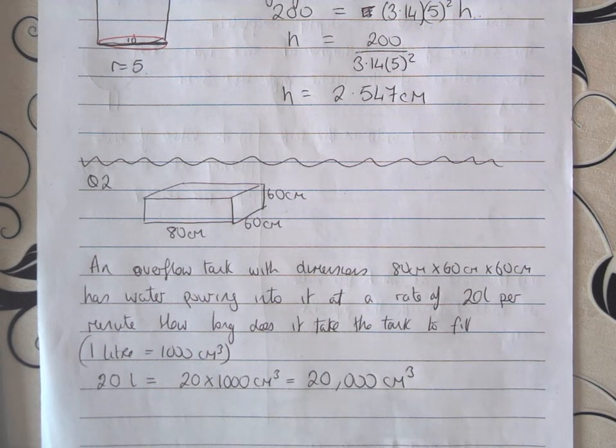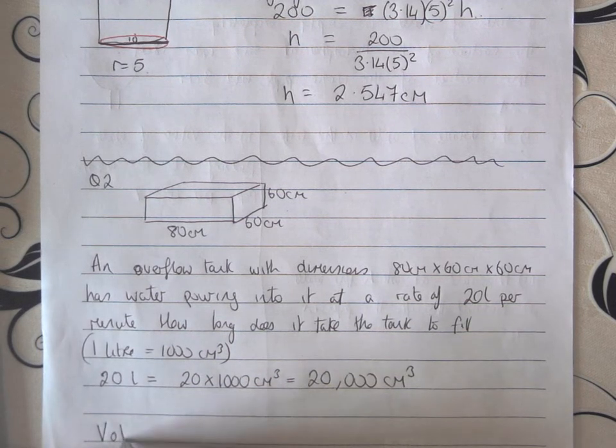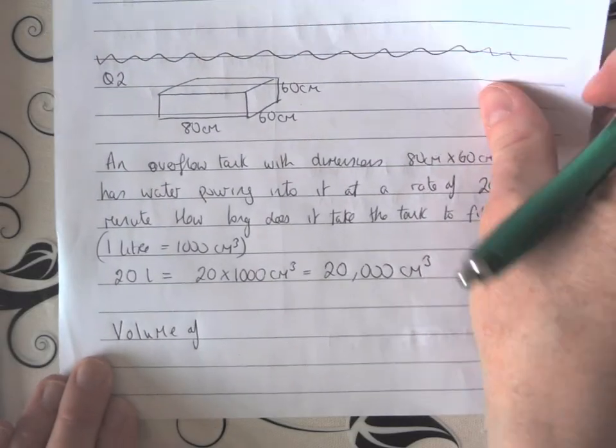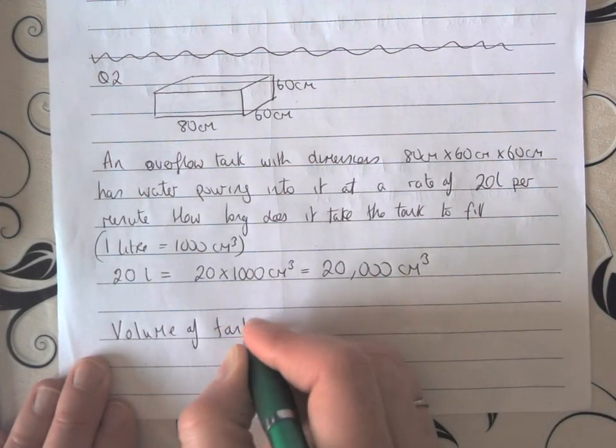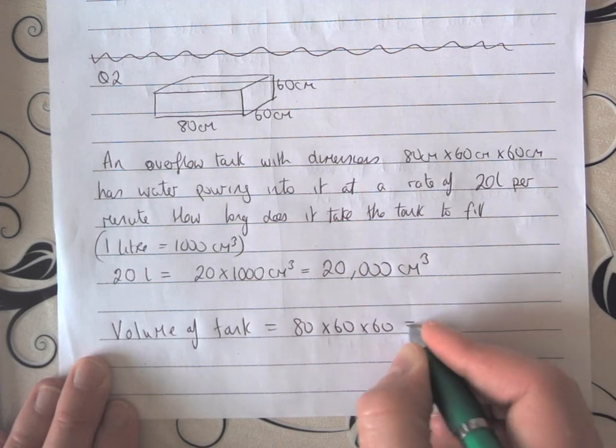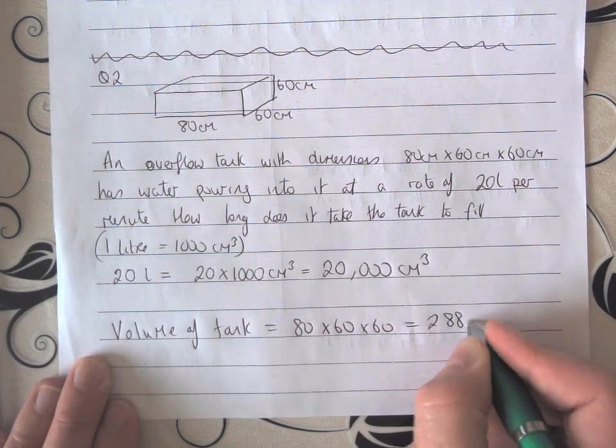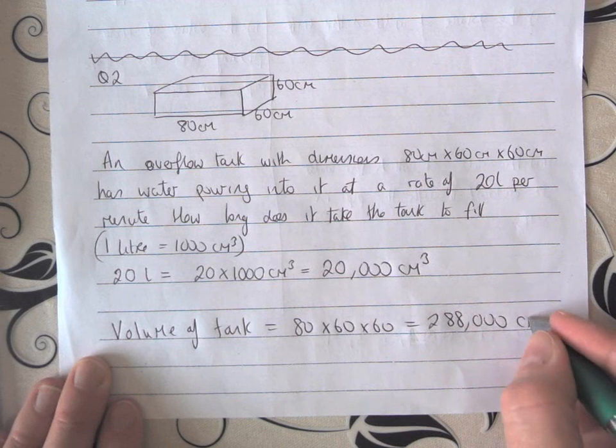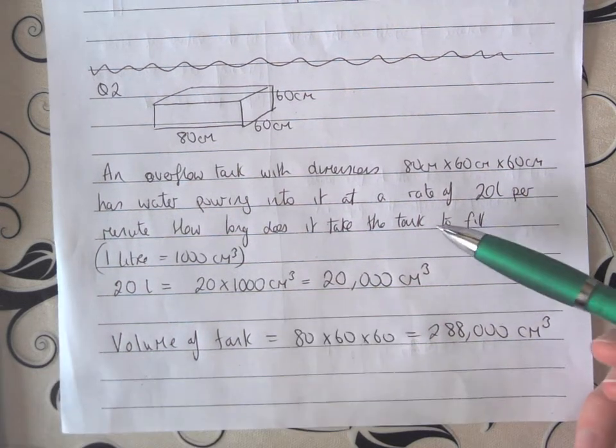Okay, so then the volume of my tank is 80 by 60 by 60, which is 288,000 centimeters cubed. So how long will it take the tank to fill?